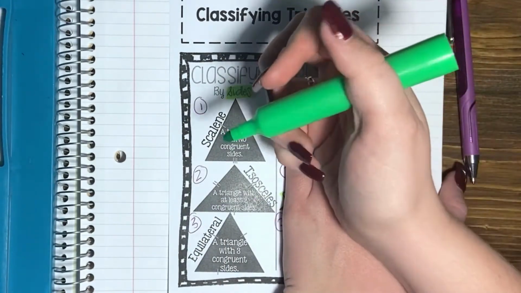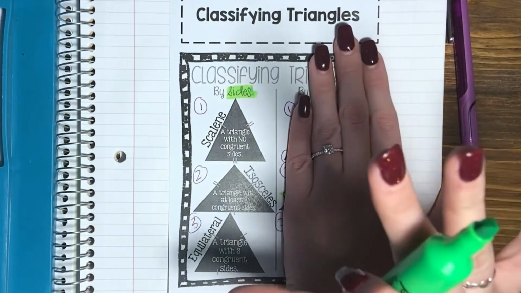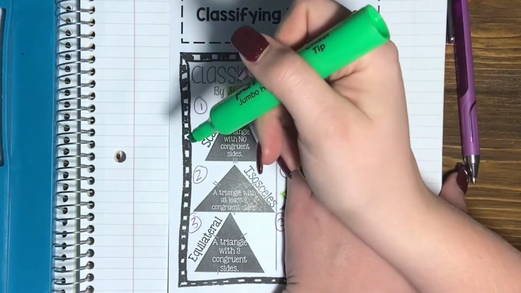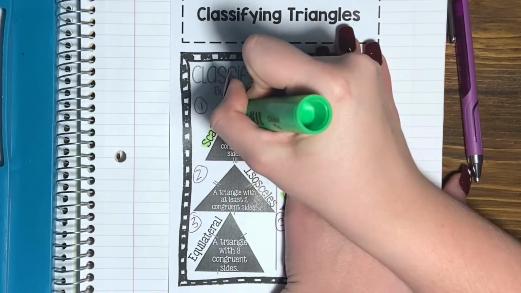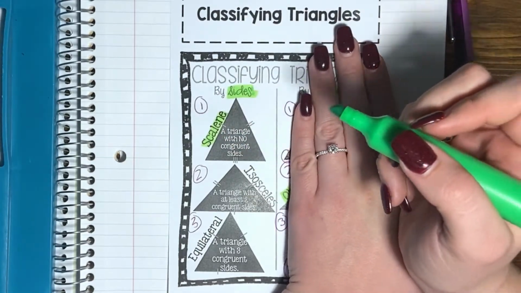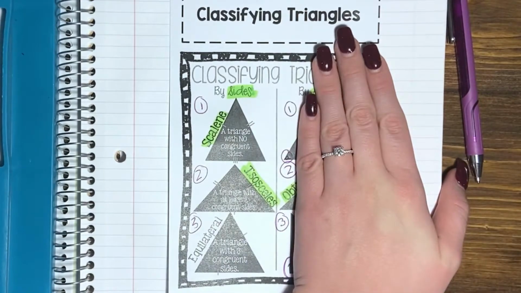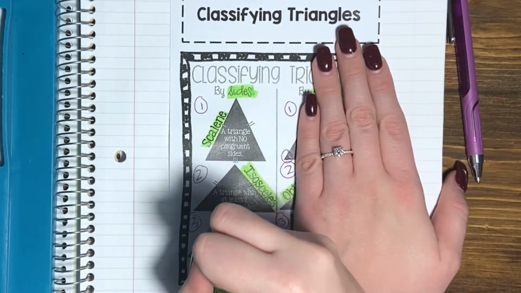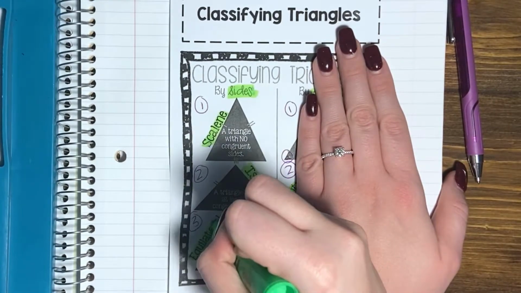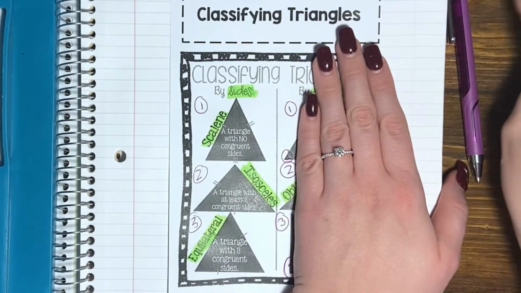The first way is called, and they're really weird words, I'm just going to go ahead and tell you now, scalene. The second way to classify is called, this is a really weird word, isosceles. And the third way to classify is right here, equilateral.